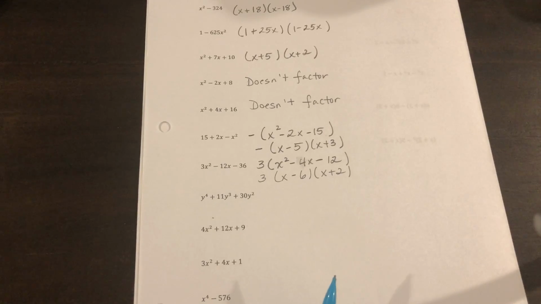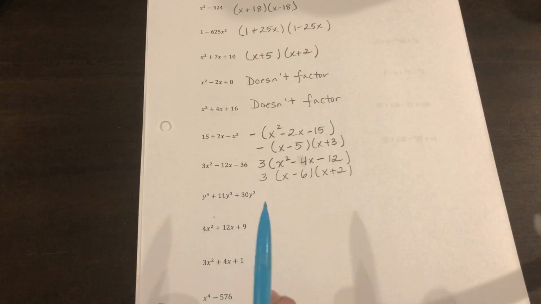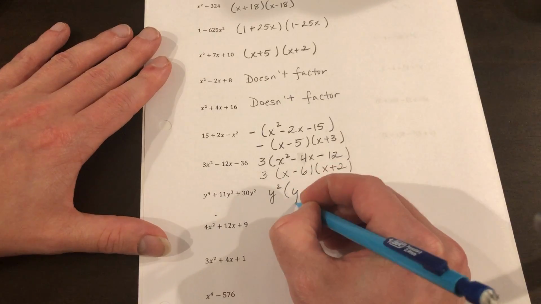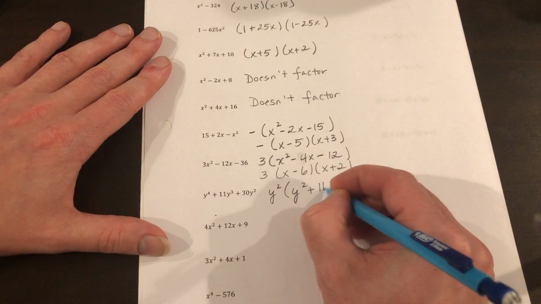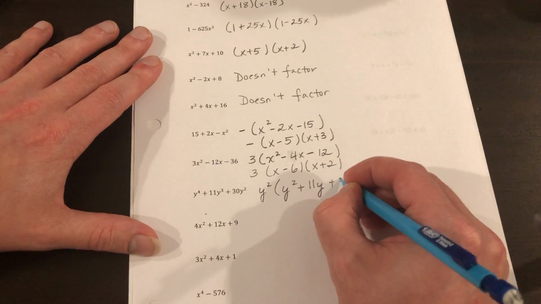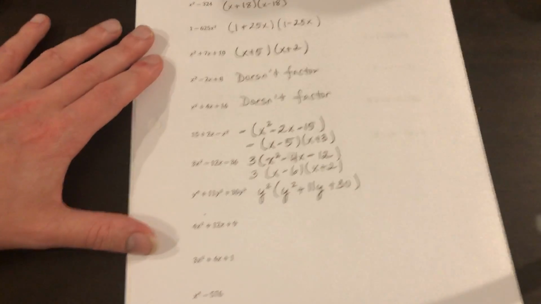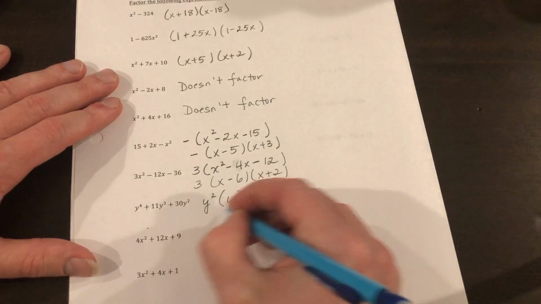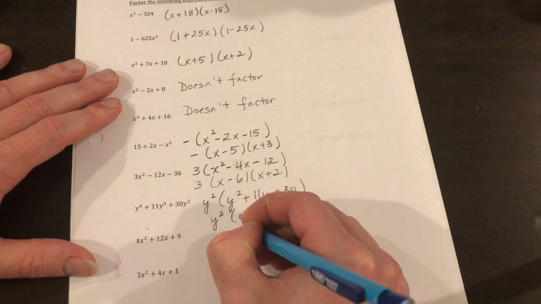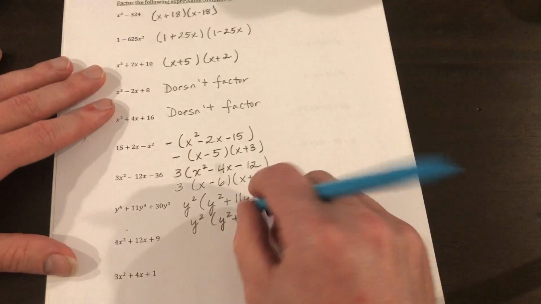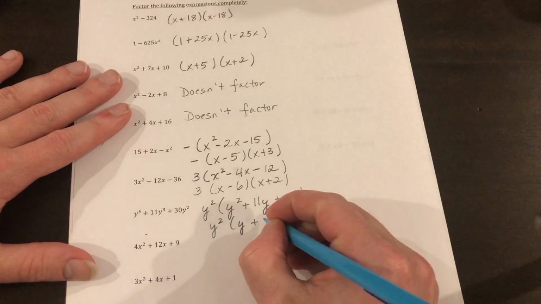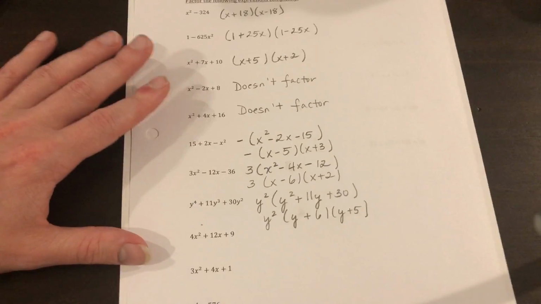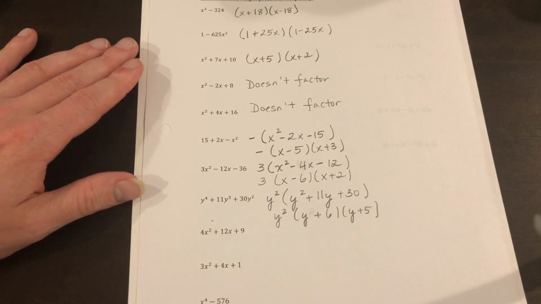Okay, the next one. So looks like they have a y squared in common. So let's factor out a y squared. Okay, so our factors of 30 that add to 11 are going to be 6 and 5. So 6 and 5. And that's all there is to that one.